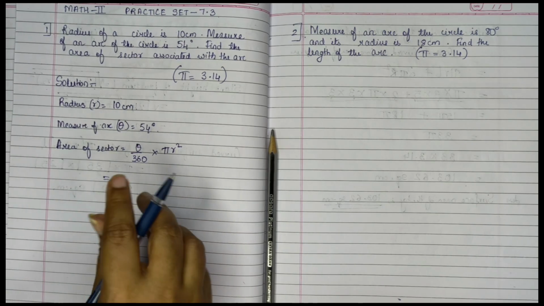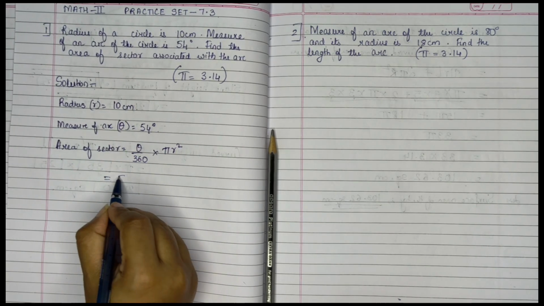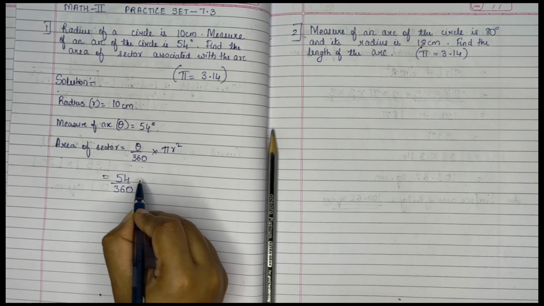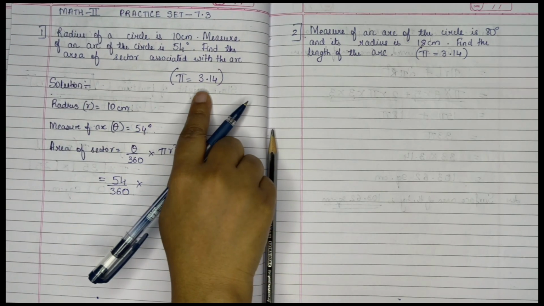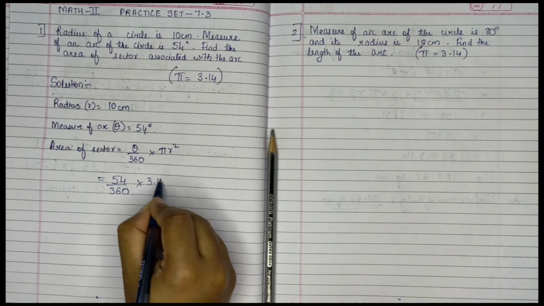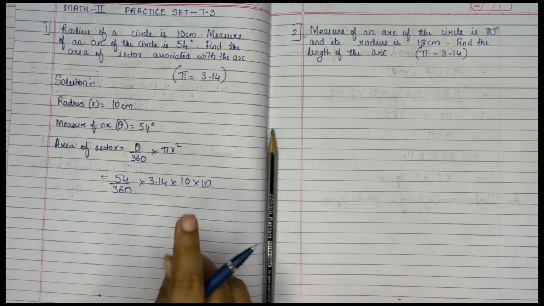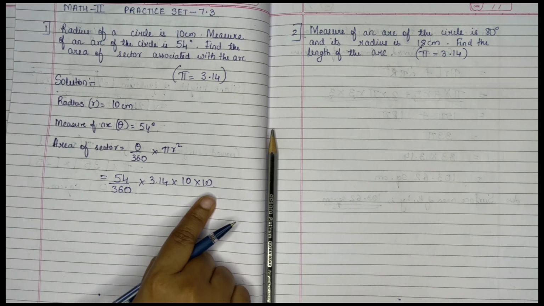Now write down their values. Theta is given 54 degrees. So that is 54 upon 360 into pi, we have to take 3.14, and radius is 10, 2 times. Okay, 10 multiplied by 10.